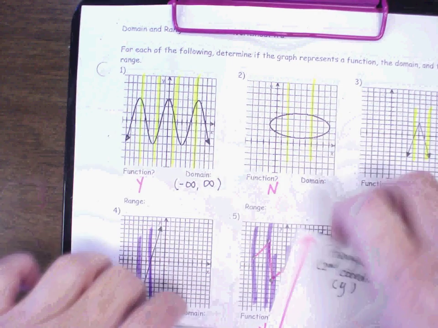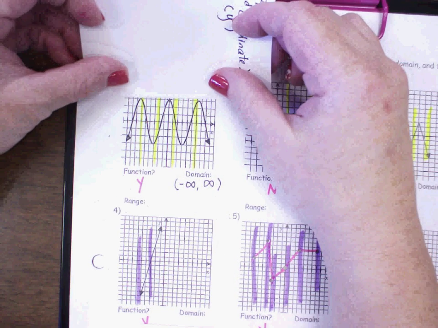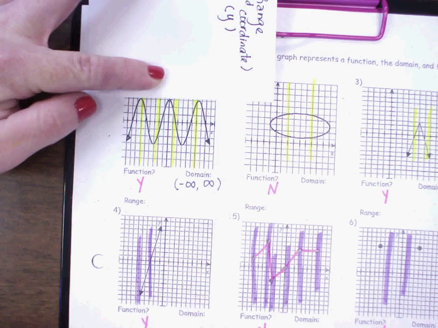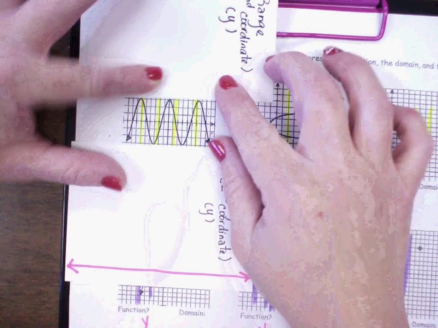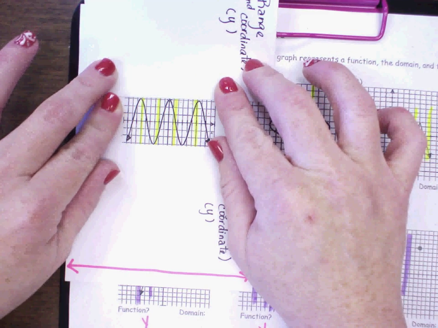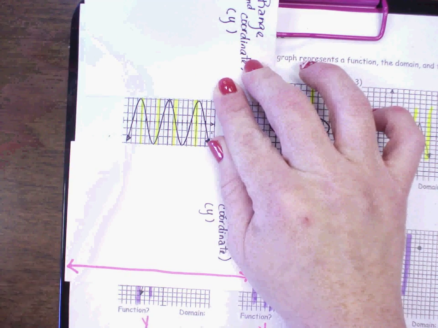Okay? All right, so this is how we're going to use my cards. Since I know I have to look at the graph up and down, I'm going to put one at the top and then one at the bottom.